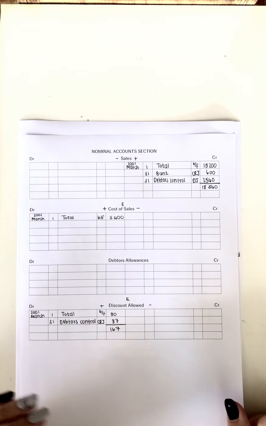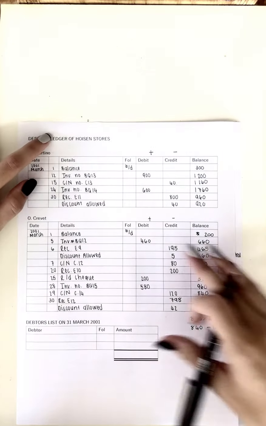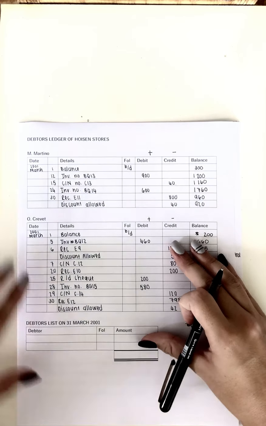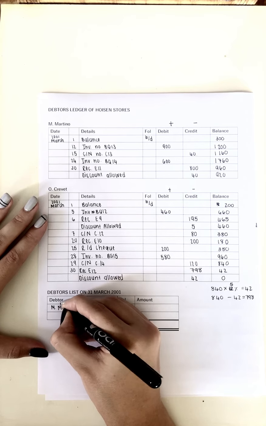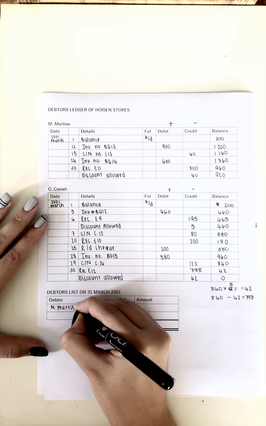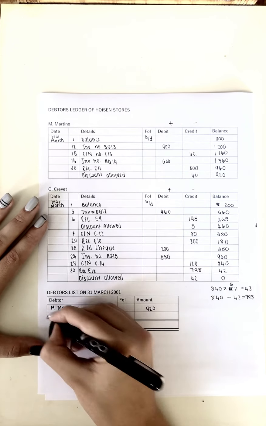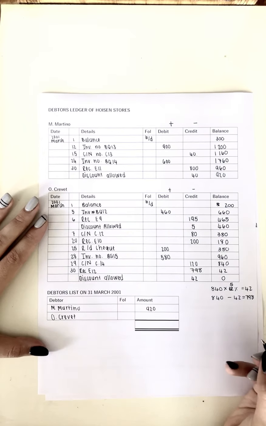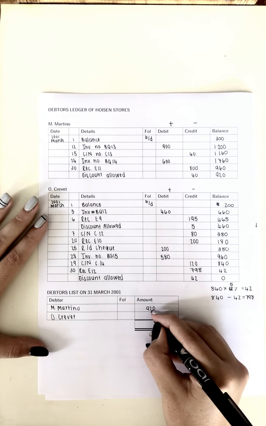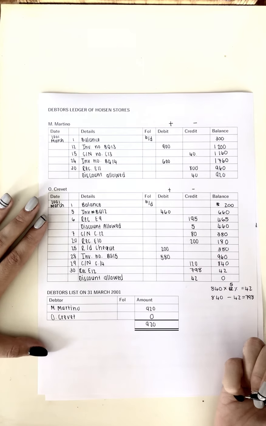Please let me know if there are any T accounts or entries that you don't understand. Then we've done our debtors ledger, so we can just do our debtors list now. M Martino, how much does M Martino owe us? He owes us 920. Then we've got O Crevit. How much does O Crevit owe us? 0, because he paid it off. So all we have owing to us is 920.